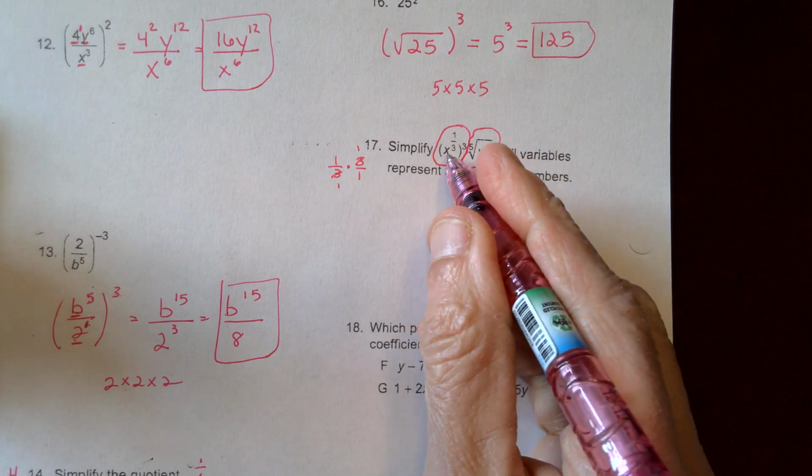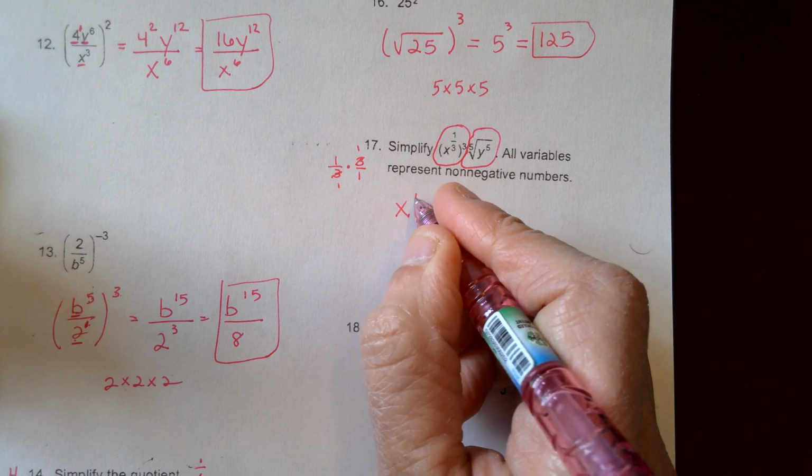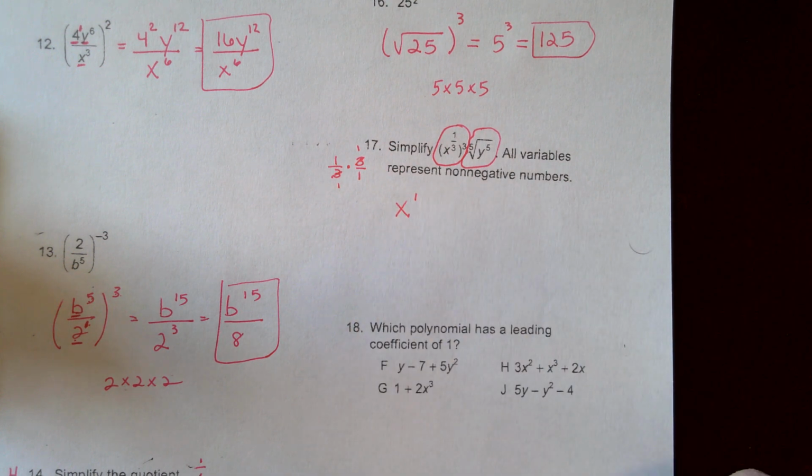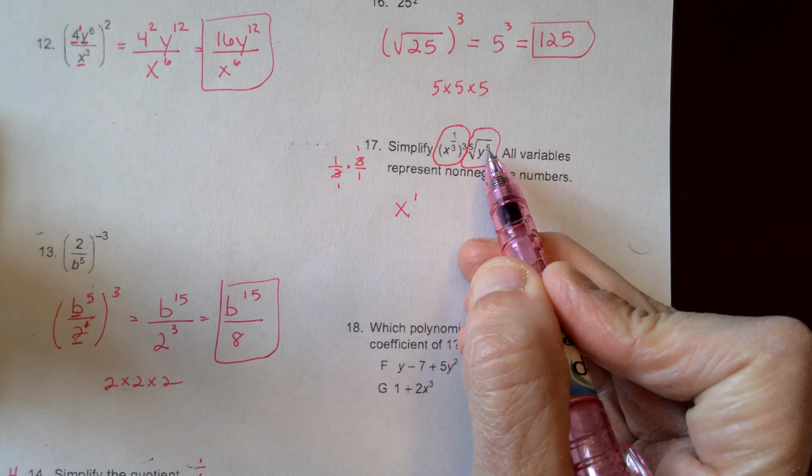A third of 3 is 1. 3 times a third, 1. 5 times a fifth, 1. 7 times a seventh, 1. And here we go again.